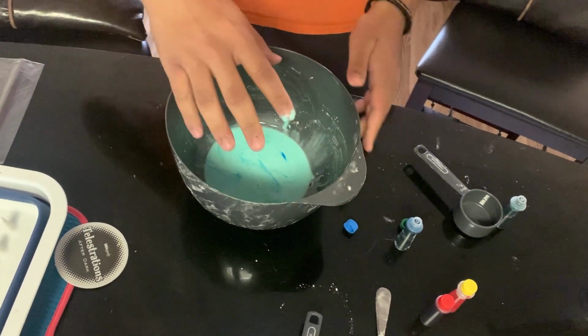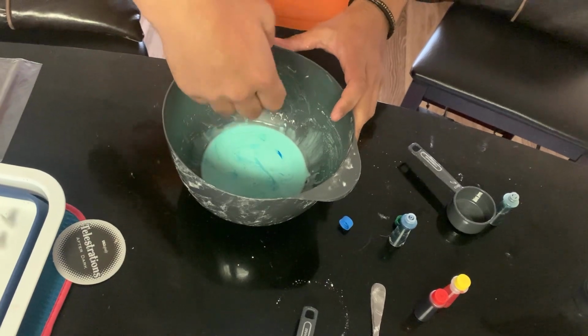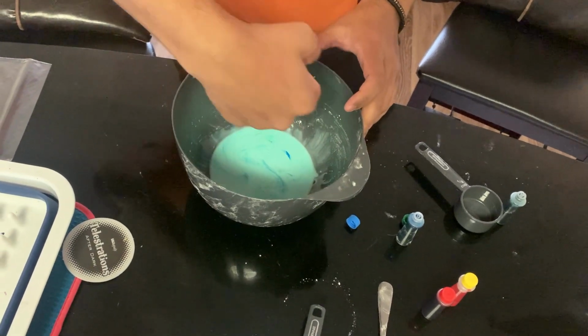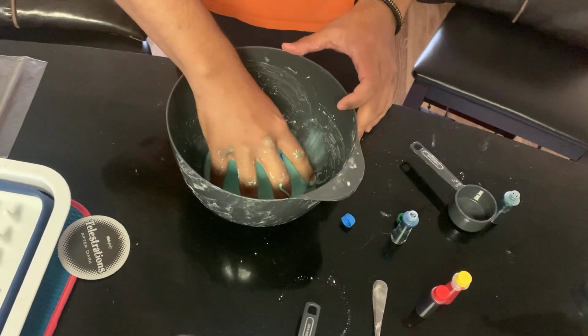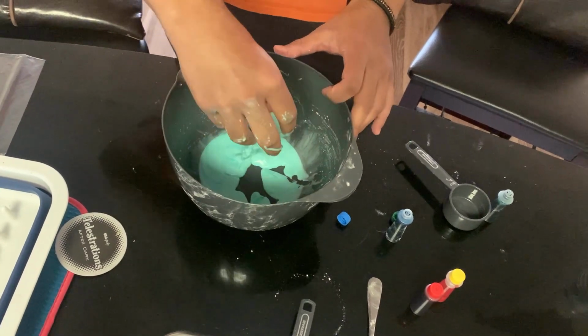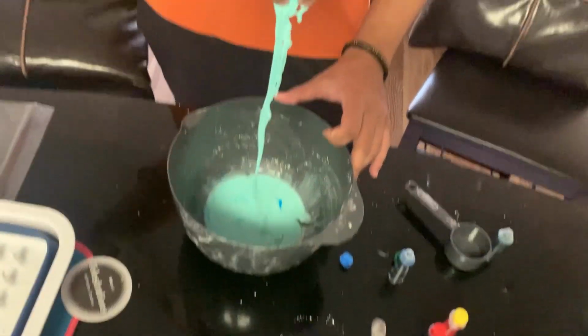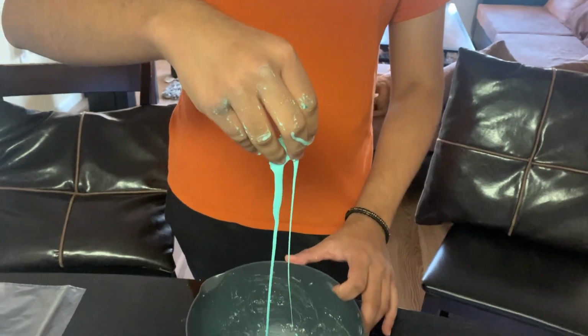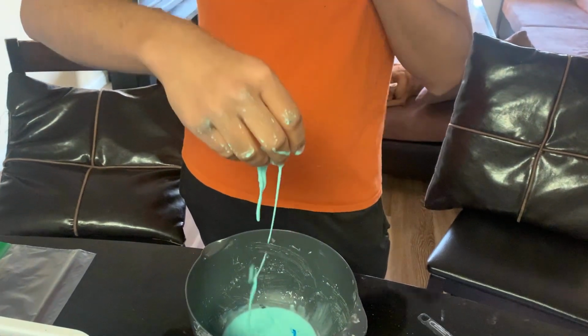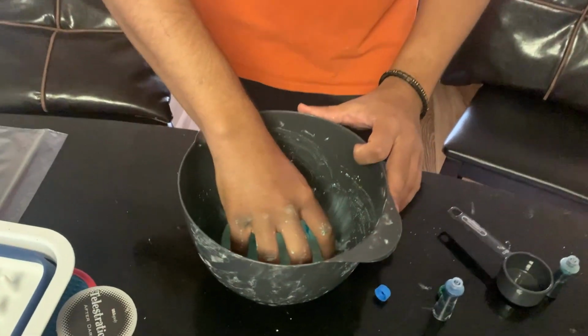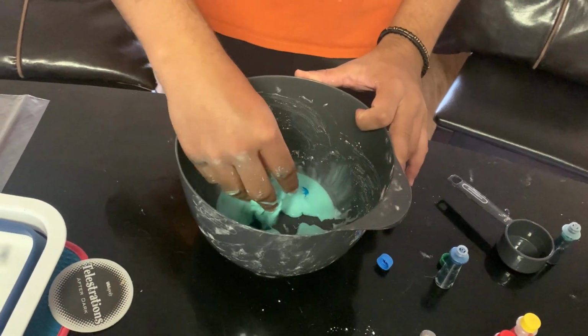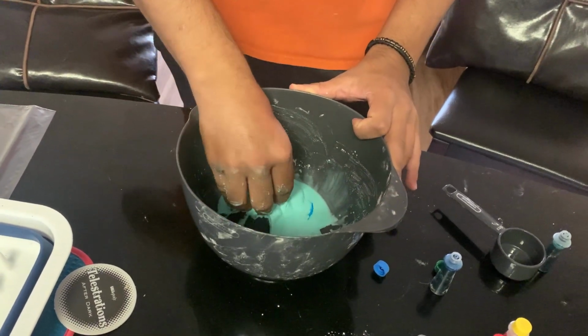Another thing is that if I just hit it, it feels like a solid, you know? But then if I actually go in and grab it and pick some up and let it drip through my fingers, it's acting like a liquid, demonstrating those non-Newtonian properties that we discussed earlier. So this is just a really cool way that we can play with the oobleck and kind of learn more about it.